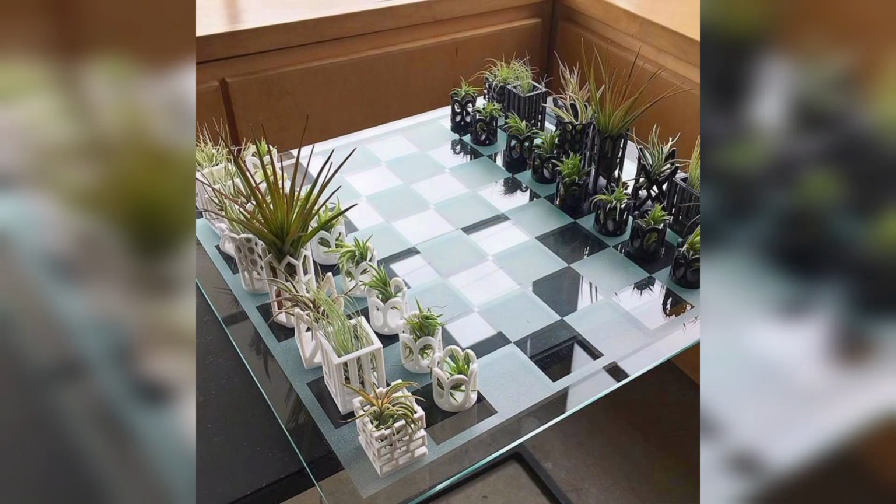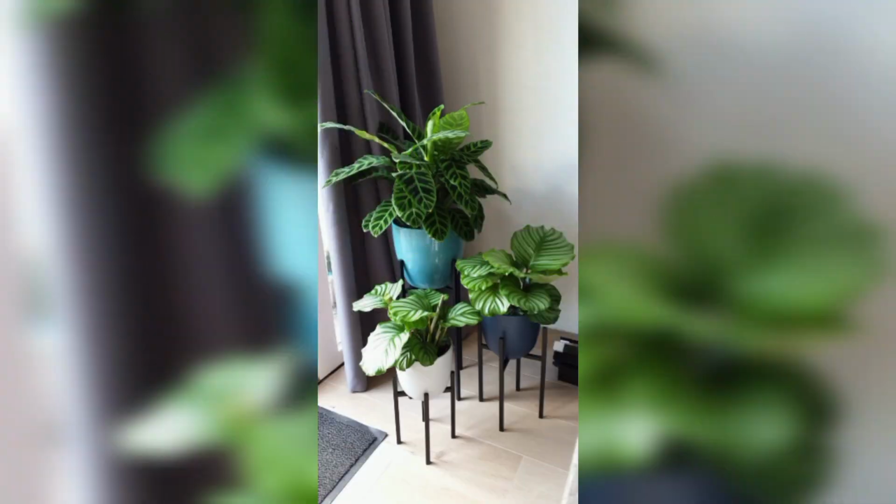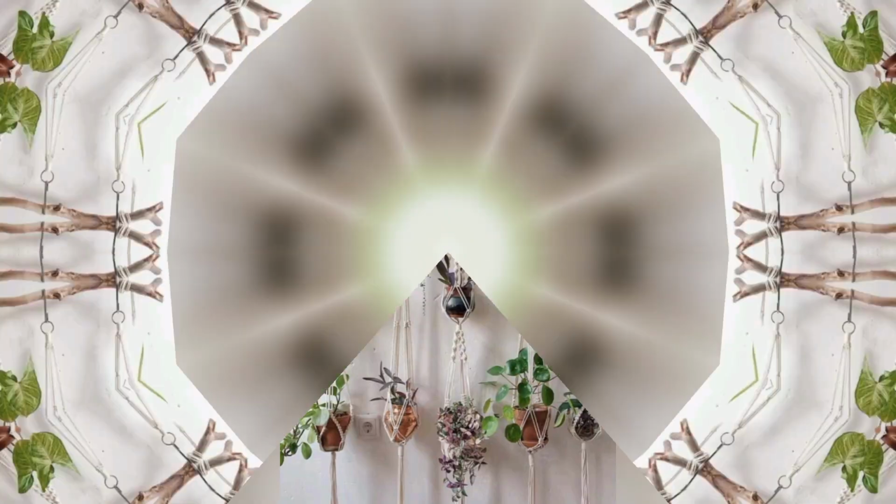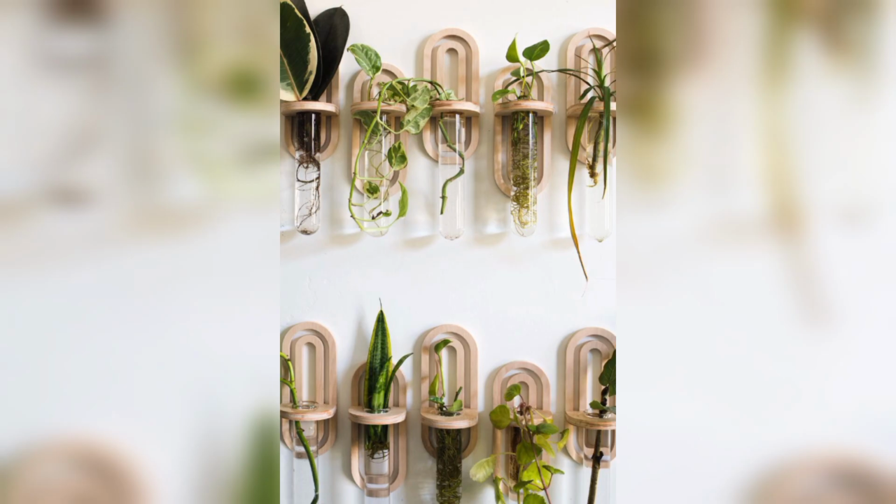Houseplants can offer minor recovery from stress when instituted as part of an environment. The presence of a houseplant in an office setting can also increase productivity.